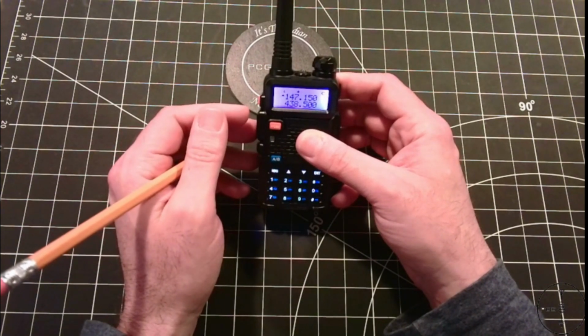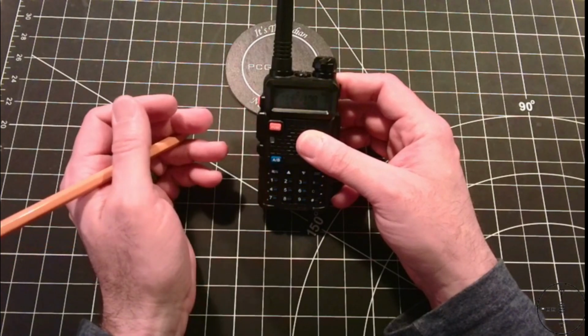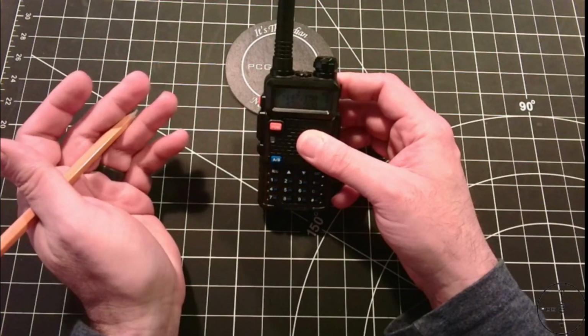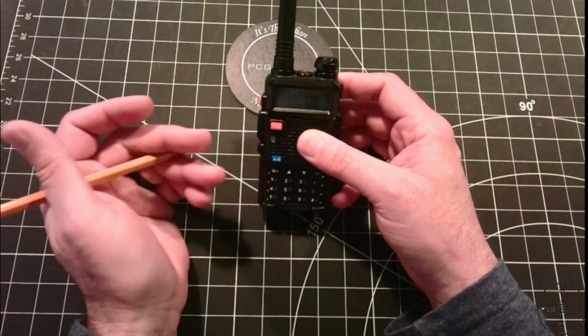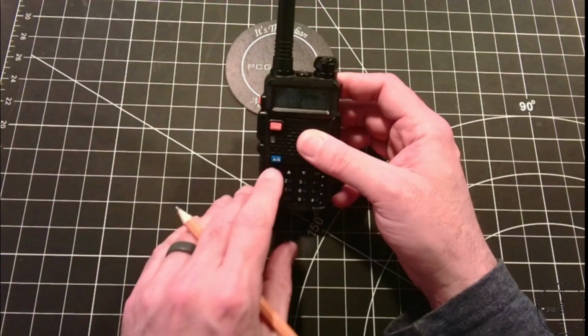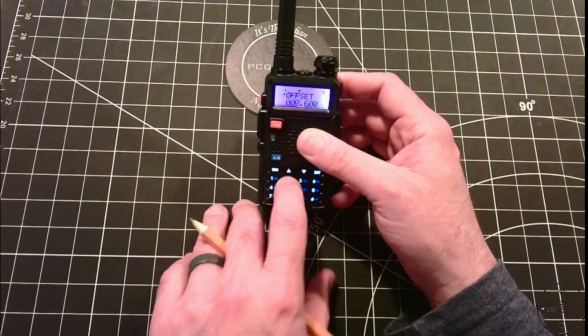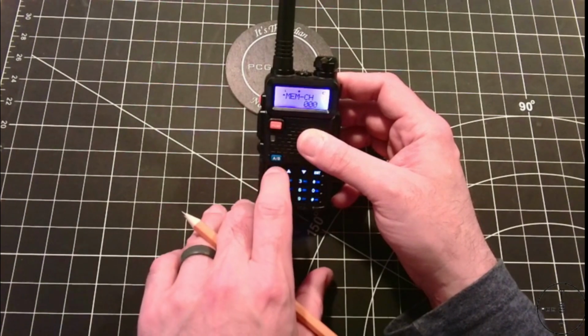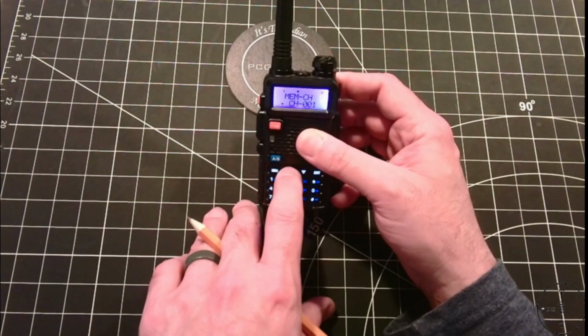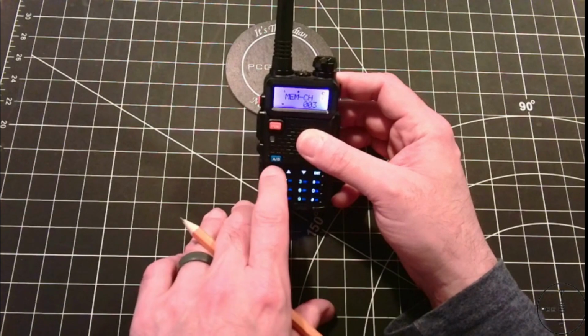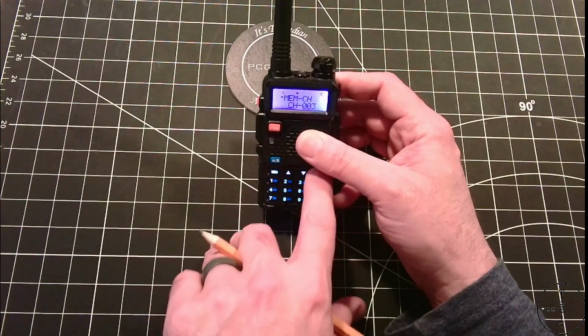Lastly, the repeater needs to be saved, and we'll do that by going into menu item number 27 and selecting channel slot 3. And then menu again to save it and exit.